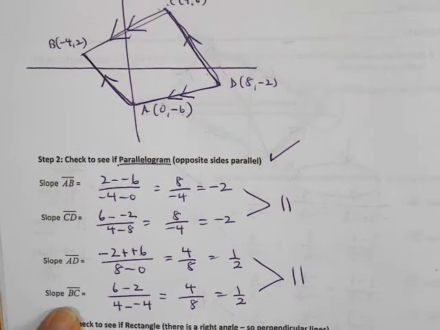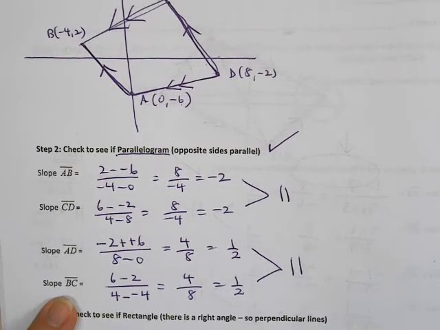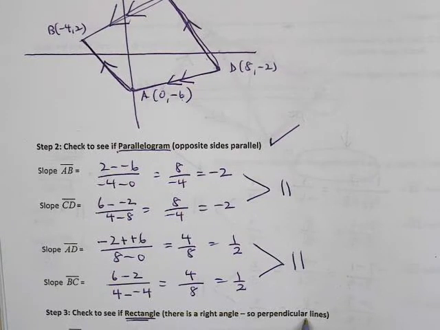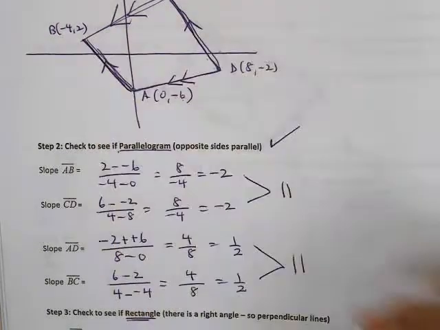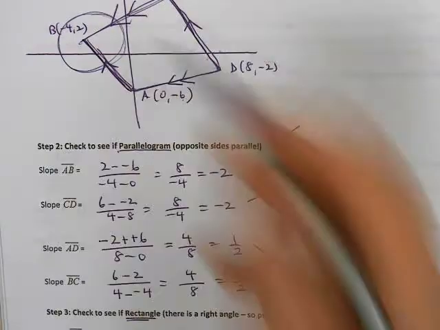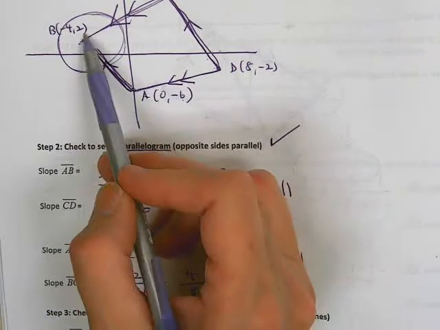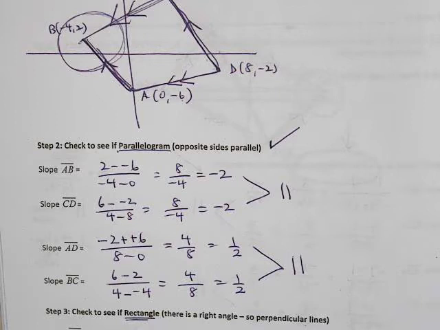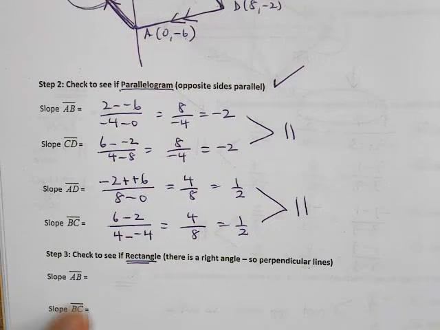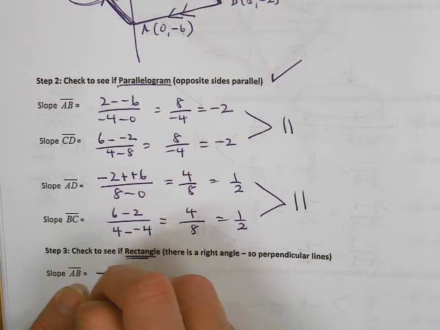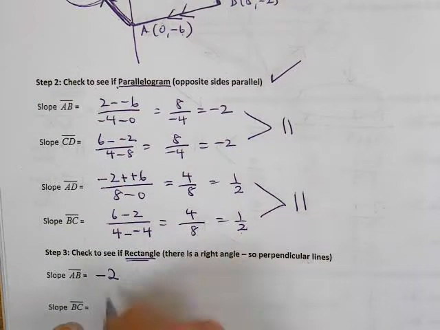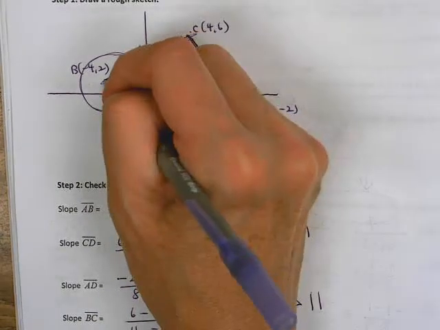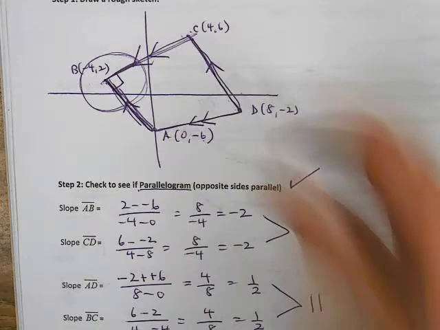Now the next thing we do is check to see whether we have a rectangle. Remember, in a rectangle, you have to have a right angle. So this time I'm looking at AB and BC, right up here. If I have a right angle, these two lines should be perpendicular, and if I know they're perpendicular, I know the slopes are opposite reciprocals. So let's fill in those numbers. The slope of AB was negative 2, and the slope of BC was 1/2. Those are opposite reciprocals.